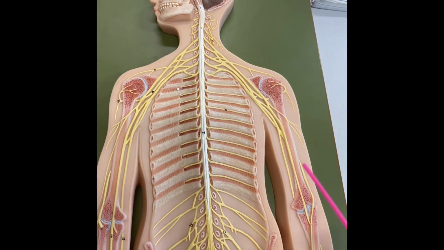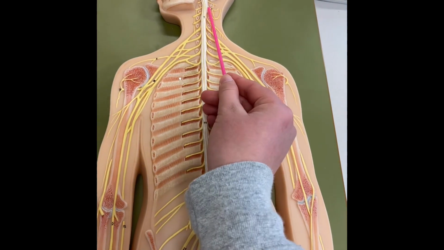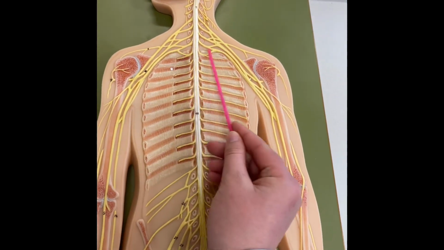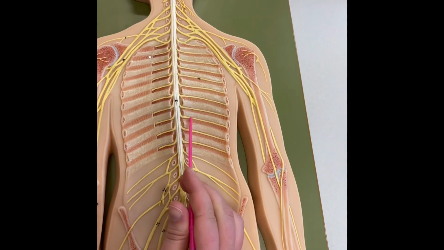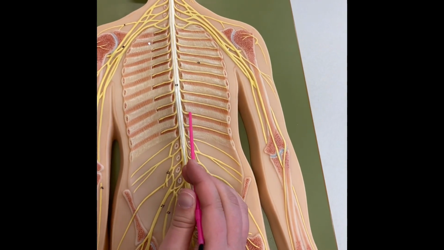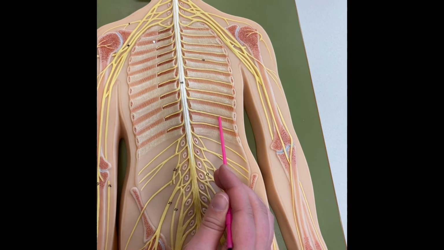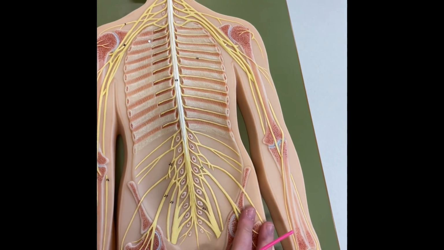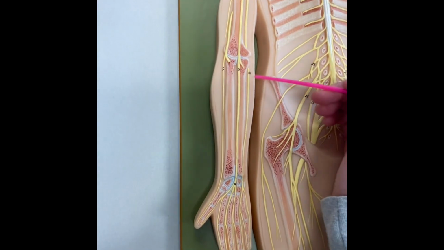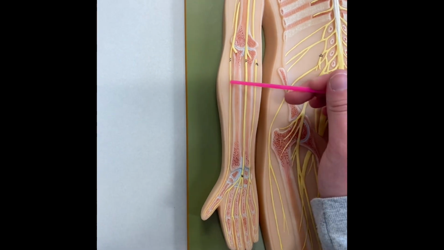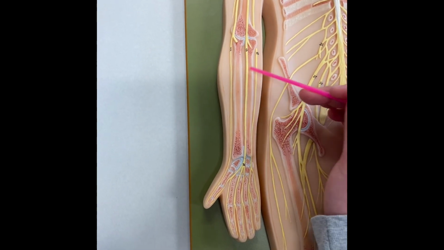On the flat man, you'll mostly be asked about the plexuses. So here's your cervical plexus, your brachial plexus. One thing you can see on here that you can't really see on other models is the intercostal nerves. So that's what those are. Here you have your ulnar nerve, radial nerve, and then median nerve or medial nerve.